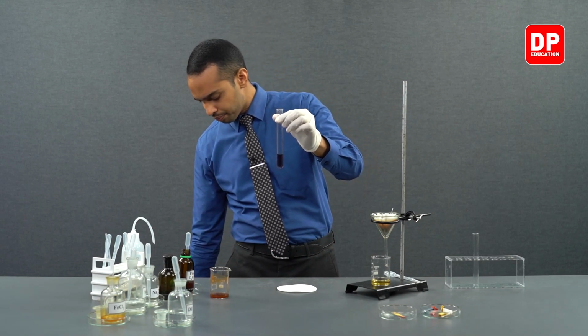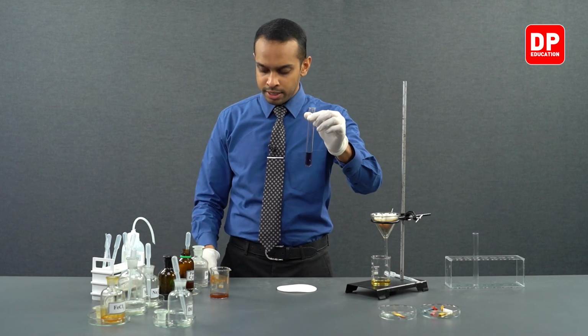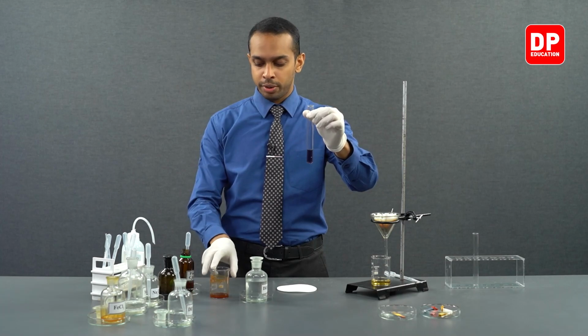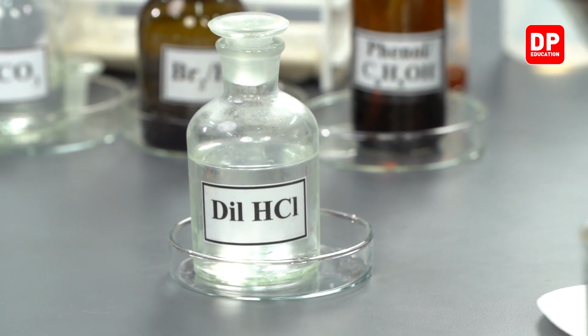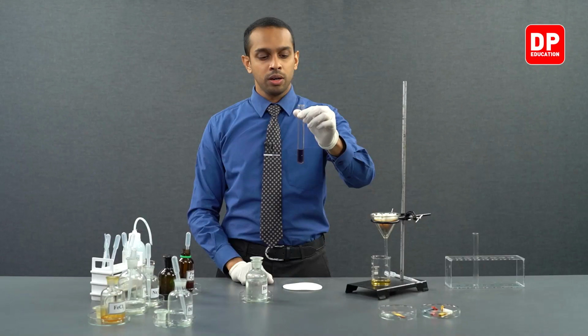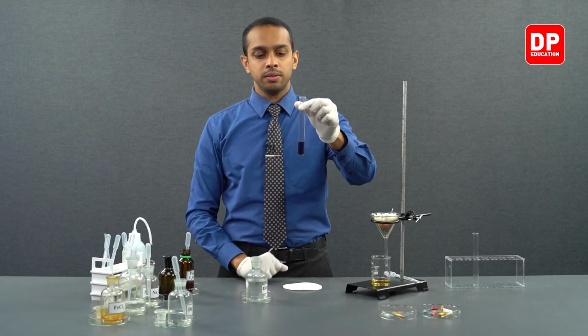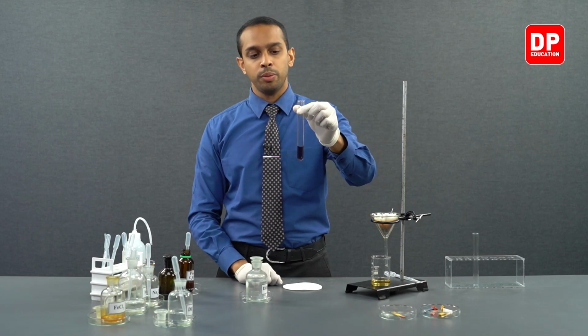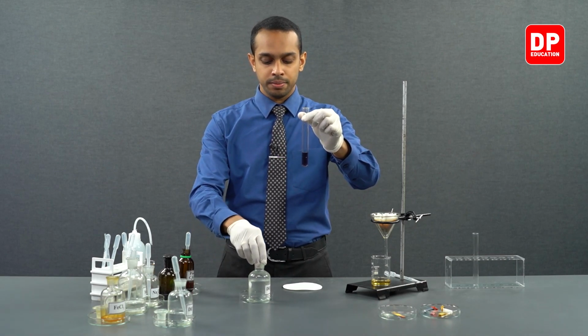We will take our hydrochloric acid. We have here our hydrochloric acid. To our purple color solution we have here, let's add a small amount of hydrochloric acid.